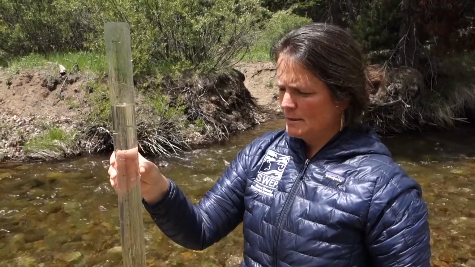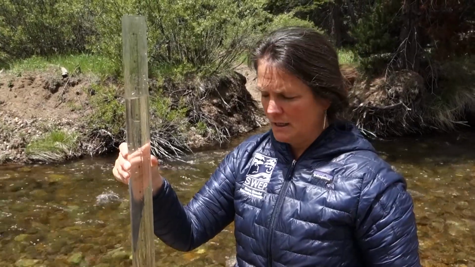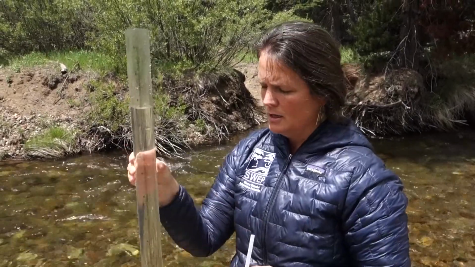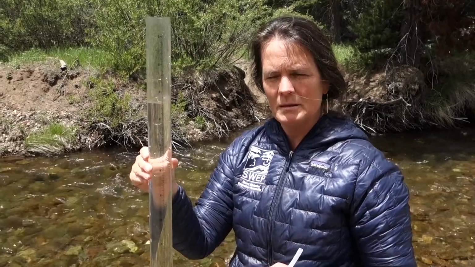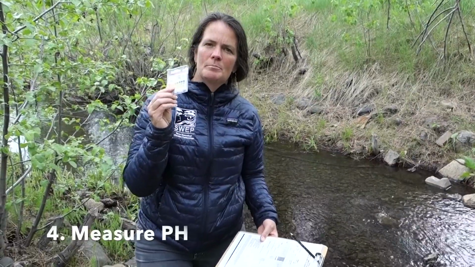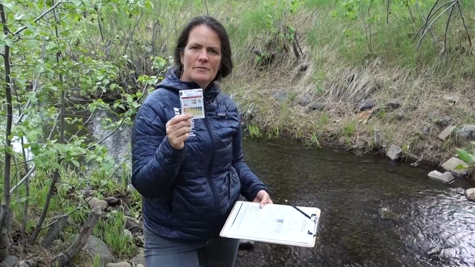So for our turbidity test, our water comes back with a pretty clear rating, which is good. A more sophisticated turbidity test would probably show a higher particulate matter than we are able to identify with this turbidity tube. But this is just one way of collecting turbidity data. So next we're going to be measuring the pH, or the acidity of the creek.